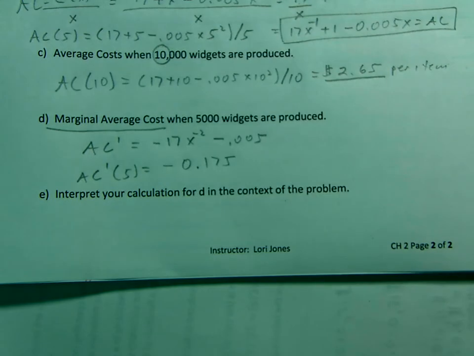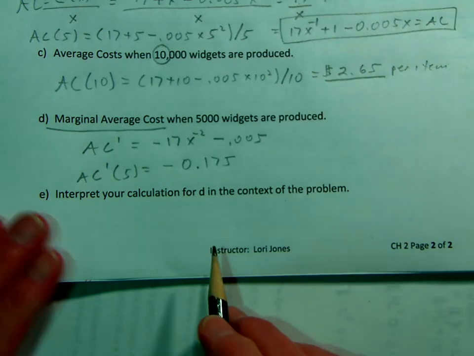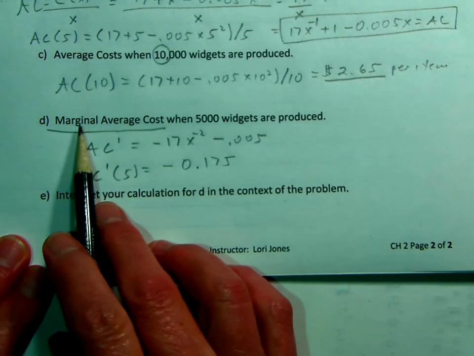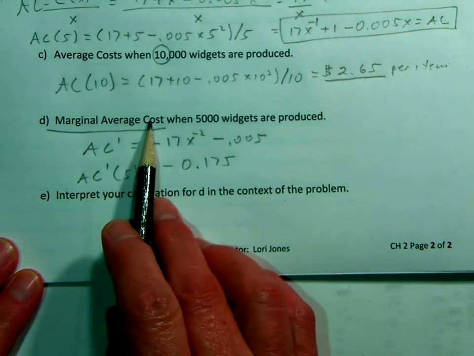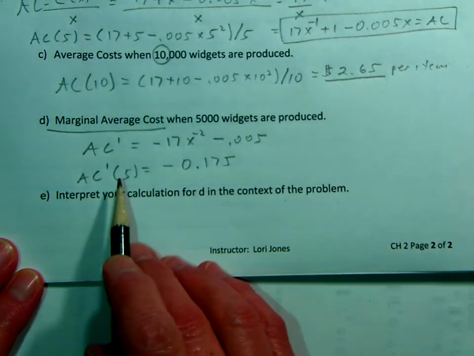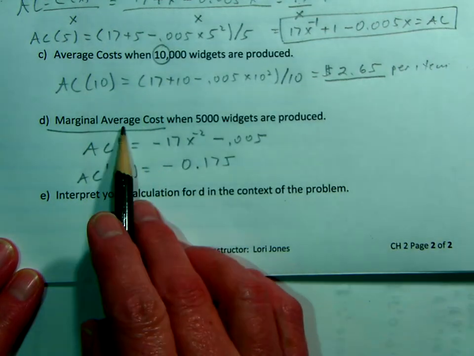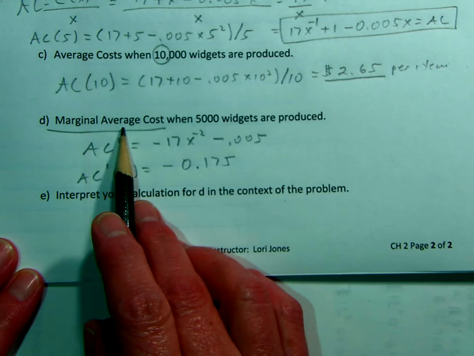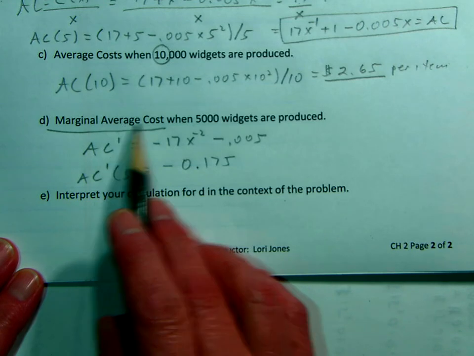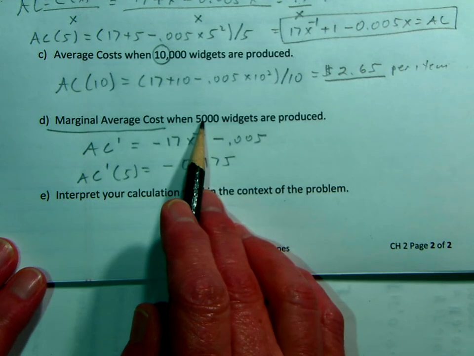Well, what the heck does that mean? Remember that marginal average cost is the rate of change of the average cost at 5,000 units.